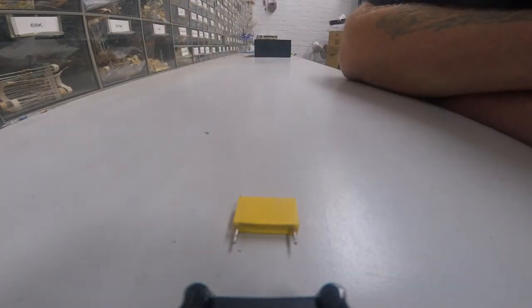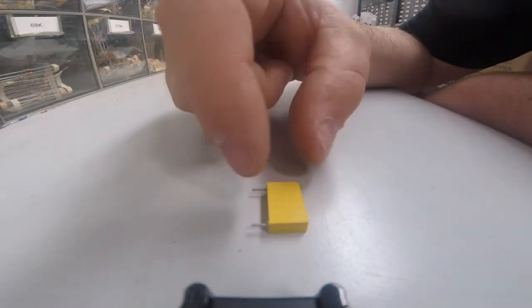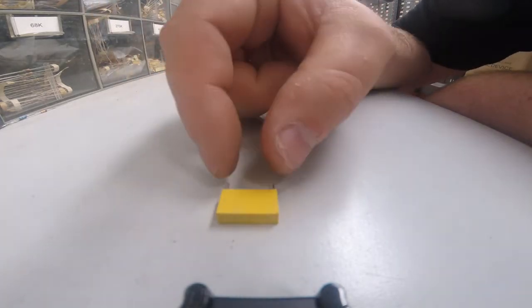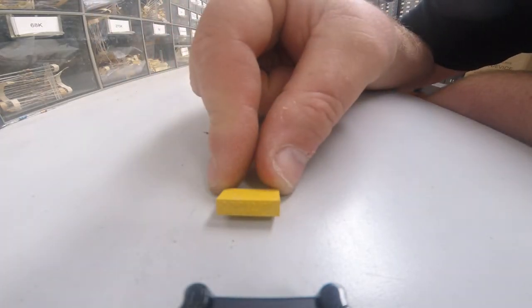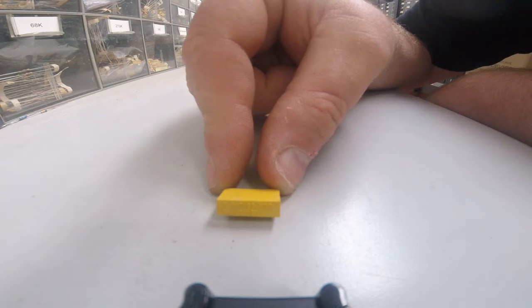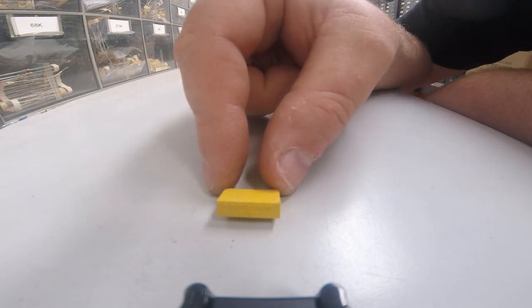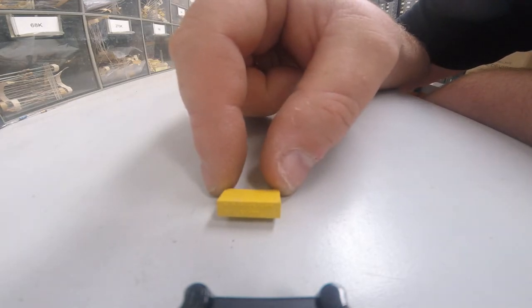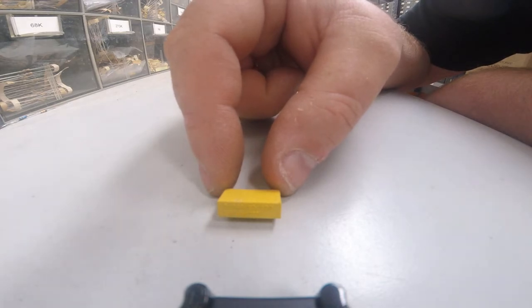This is a polyester capacitor. These are more hard to read. They have some writing on the top. It's very difficult to read, it's embossed. And there's a code. So you need to know how to work the code to work out the capacitance of this particular type of capacitor.